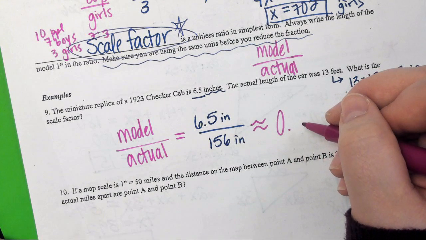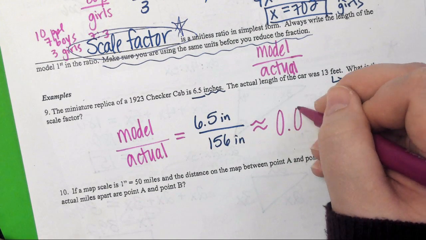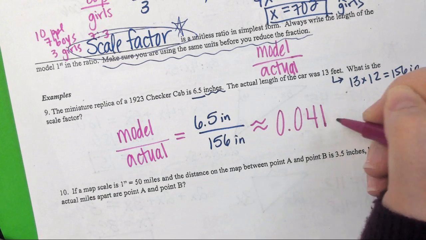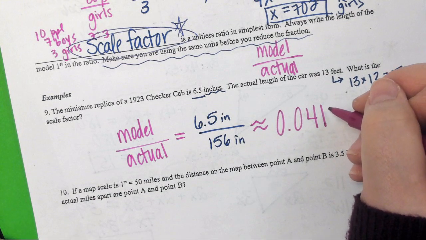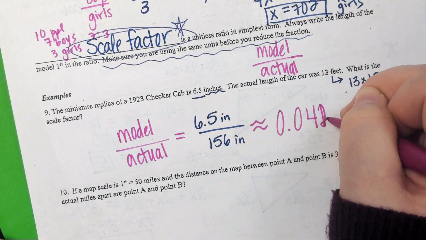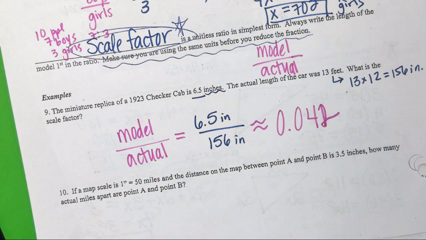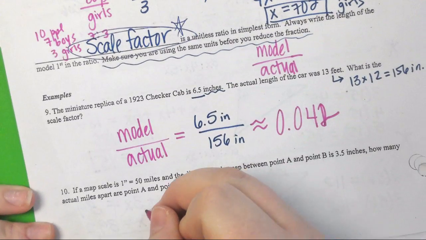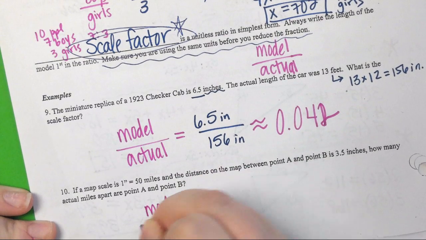Somebody have it typed in. Okay, 1/6. So I'm going to do 0.042 because I only went 3 decimal places today. Okay, notice because we're putting the model in the numerator, it should always be a decimal that's less than 1. That's your hint. Okay, and then our last problem says, I'm going to do model in the numerator, actual in the denominator.